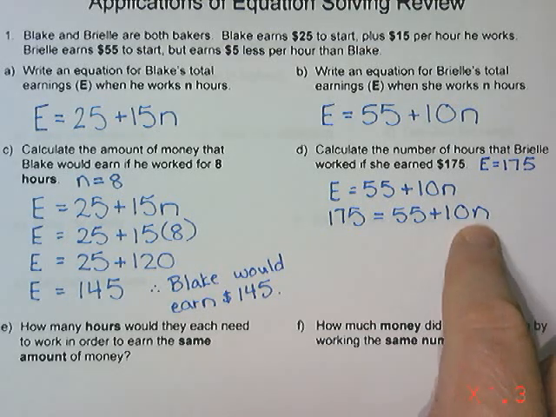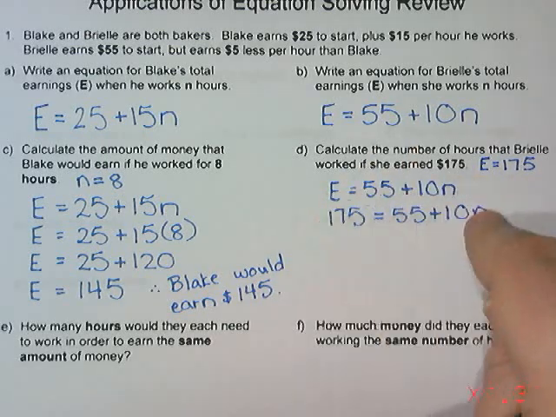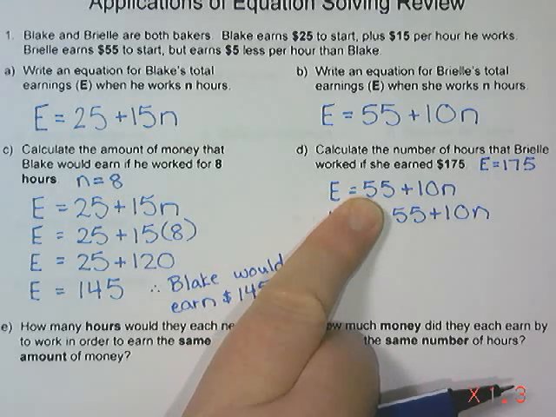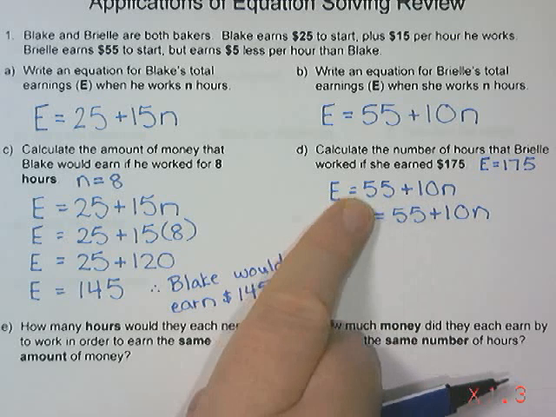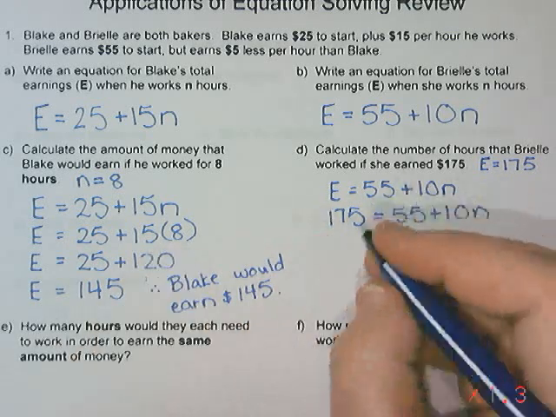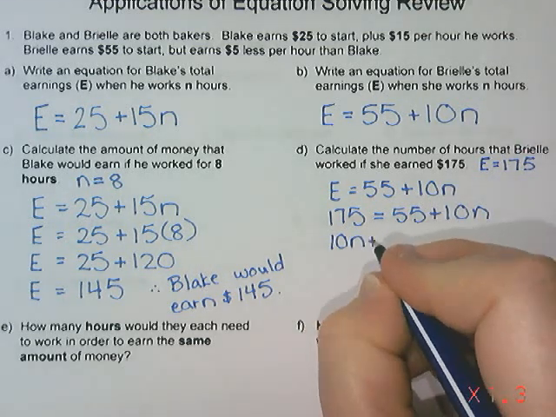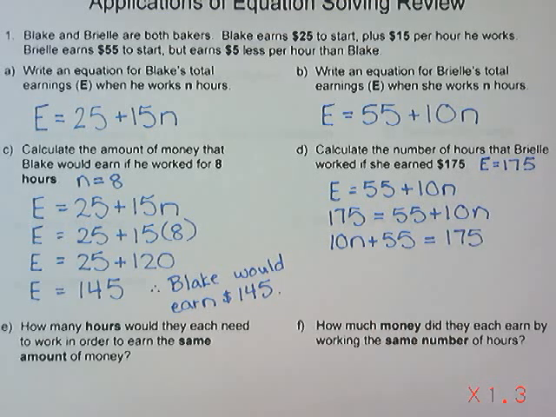Now, if you don't mind solving with N on the right, then I would go ahead and start solving. But if you don't like having the N on the right, we can trade the two sides. And then on the right-hand side, I do like having the N term first. So I might switch the order of the 10 and the 55. You just need to make sure that the sign stays the same so that the 10 is still positive. So I have 10N. And then the 55 should be positive, so plus 55 equals 175. And then from here, we are just going to solve by rearranging.